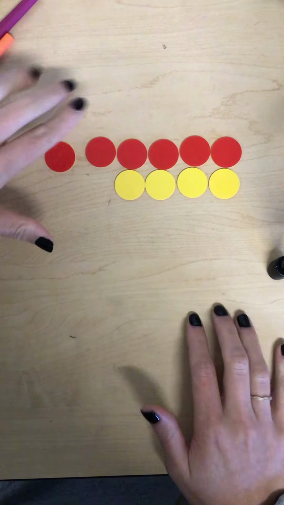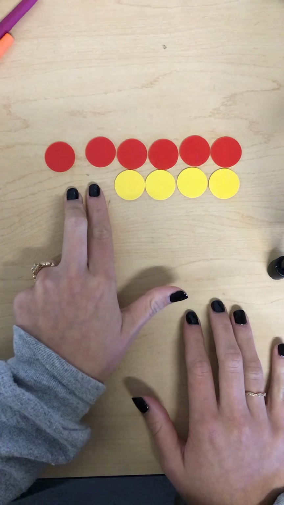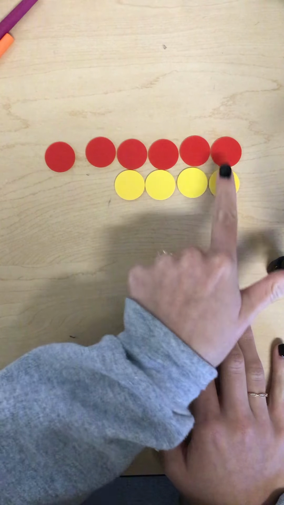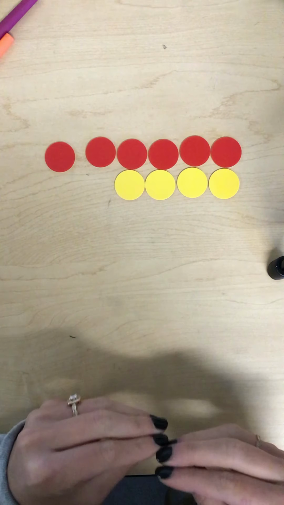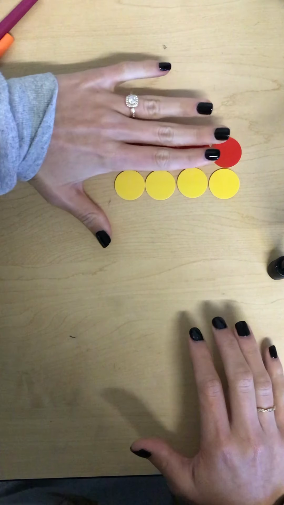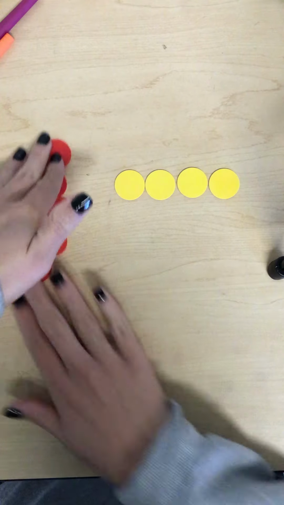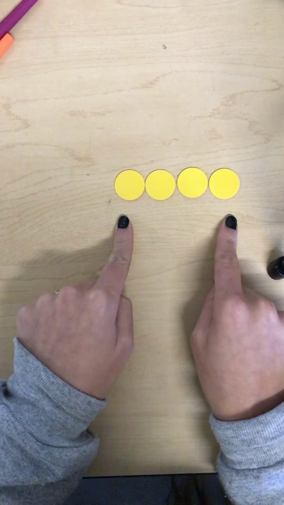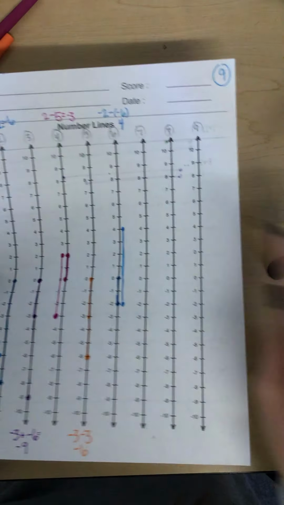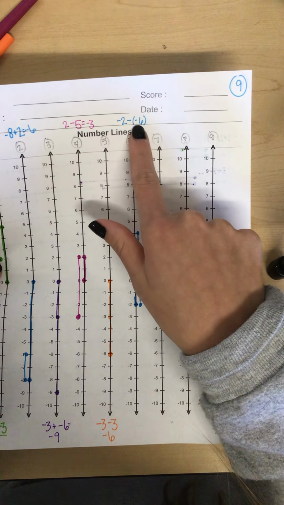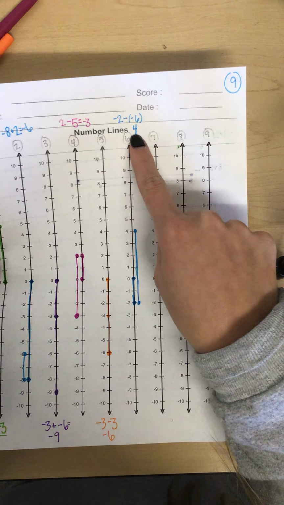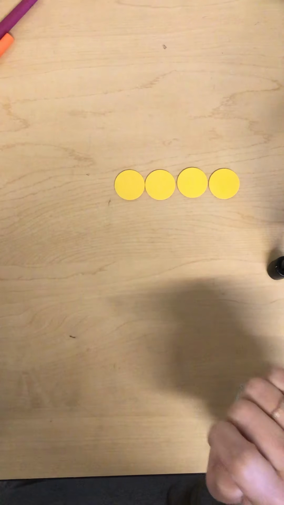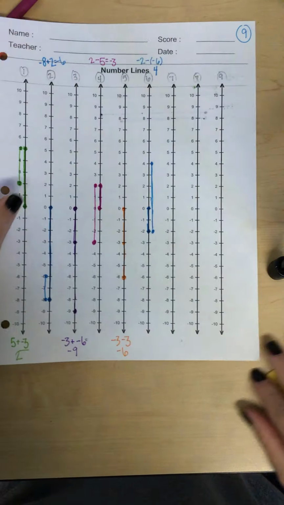So when I do that, I started with -2, added 0 pairs, because all of these represent 0, technically. And now I can take away 6 reds. I have enough to do that. So I'm going to take away 6 reds. And when I do that, I'm left with 4. So that is why -2 minus -6 equals 4. So we modeled it on the number line, and then I showed you with your 2 color counters.